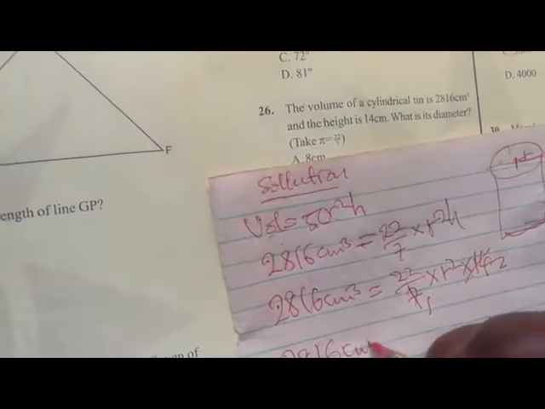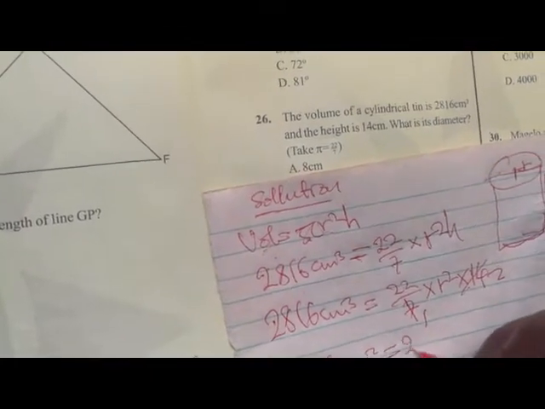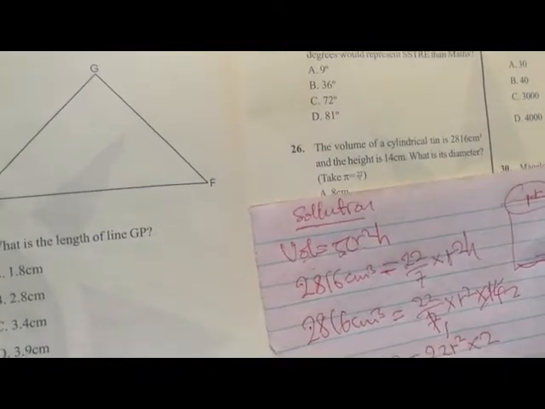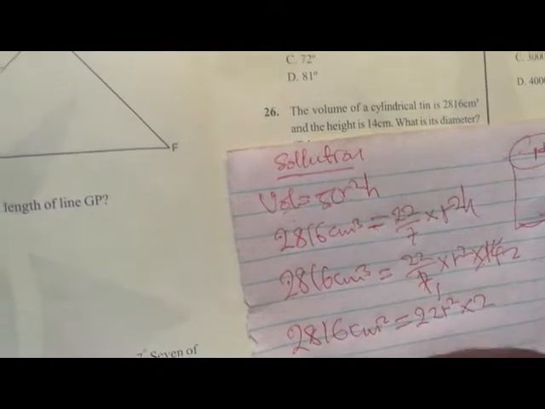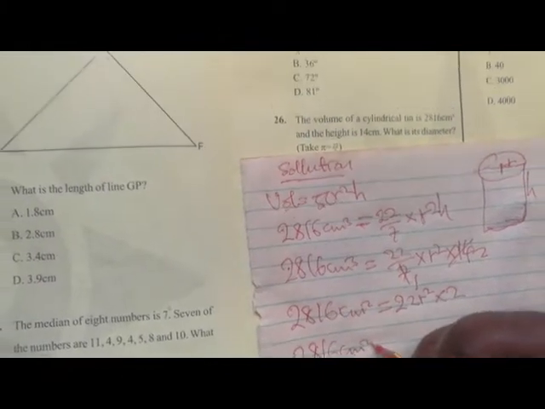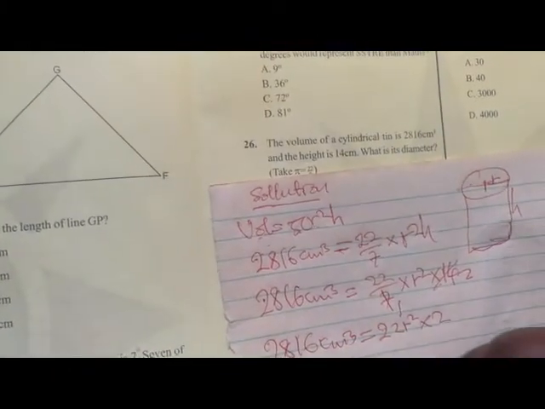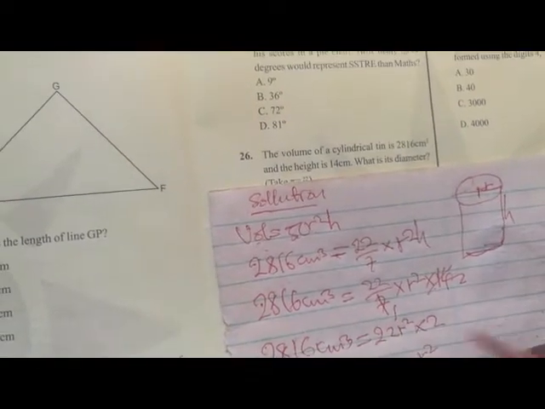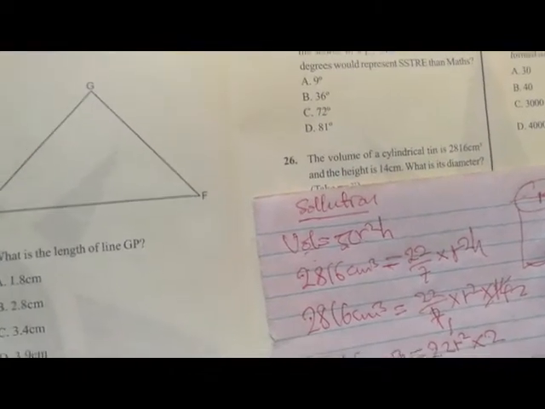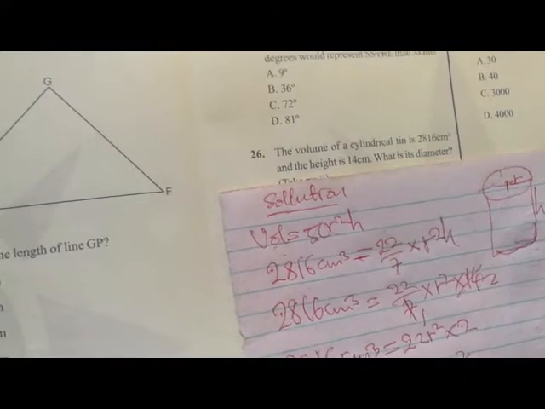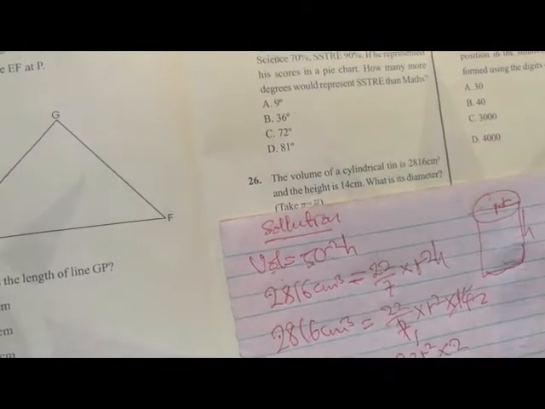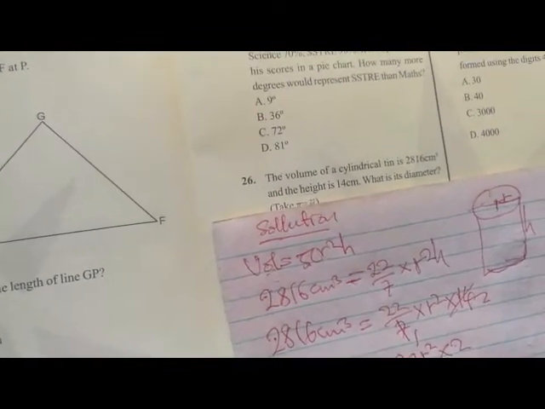This will give us 2816 centimeter cubed, which is equivalent to 22 r squared times 2. This will give us 2816 centimeter cubed is the same as 44 r squared, because we multiply 22 by 2. Then we are going to divide both sides by 44, so that we remain with r squared.